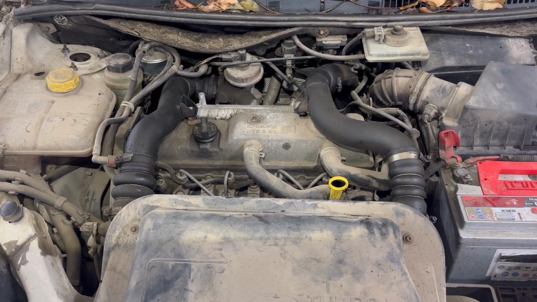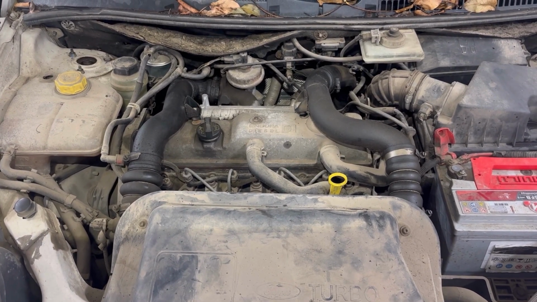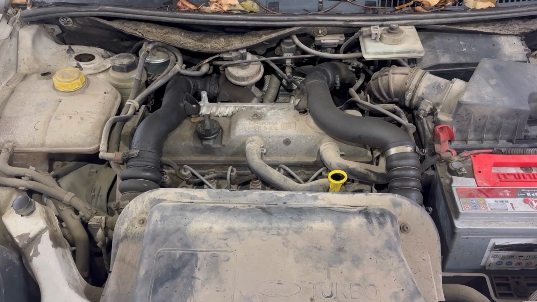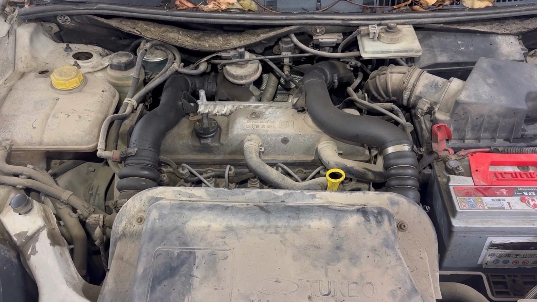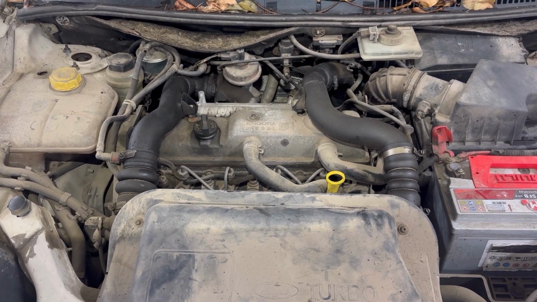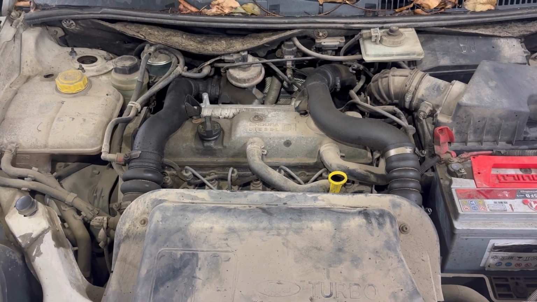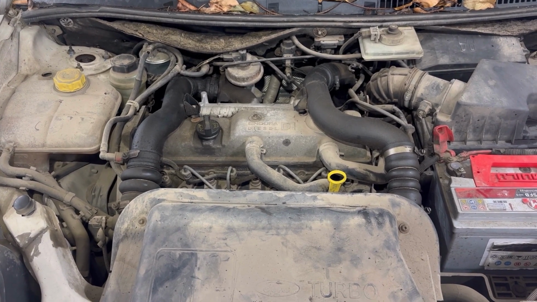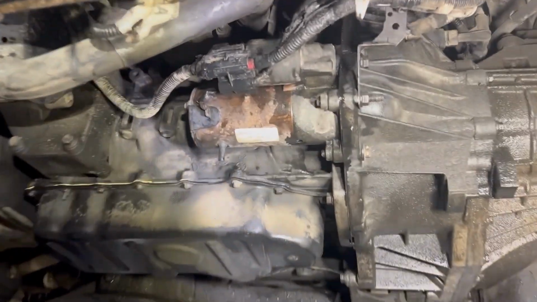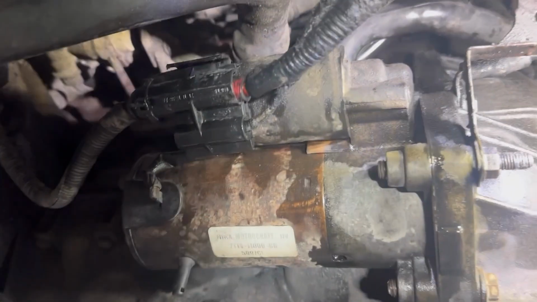Hello, in this video I'll show you what could be one of the causes if you have an oil leak from your engine on the Ford 1.8 DI or TDCI engines. One common cause for oil leak on this engine is a leaking vacuum pump. Here I will try to show you the leaking vacuum pump on this Ford Transit Connect.